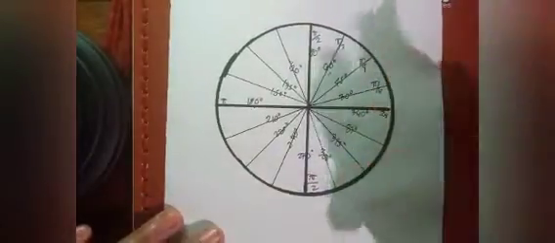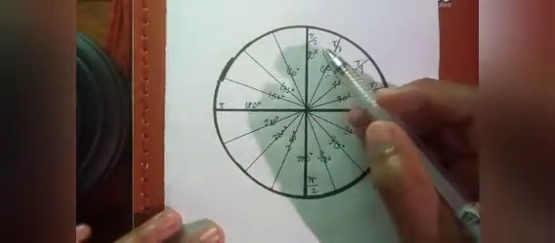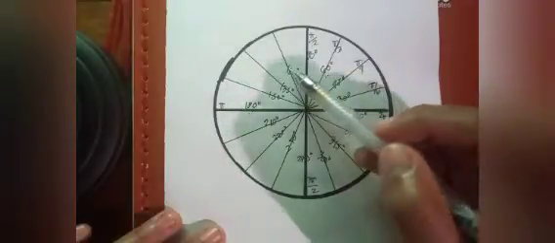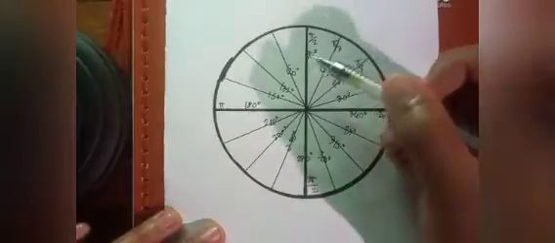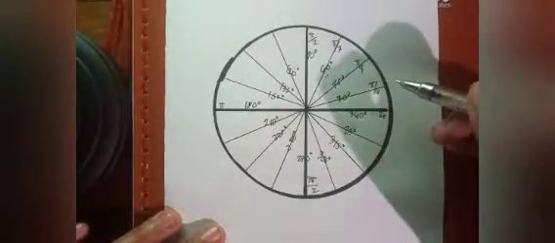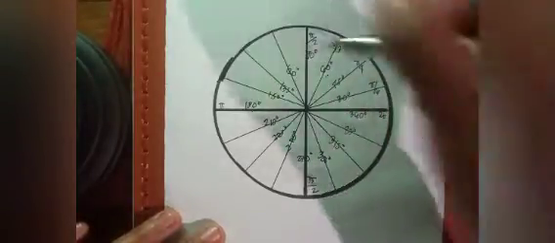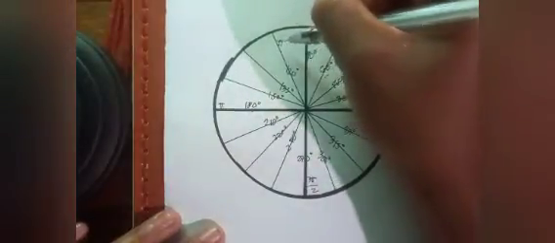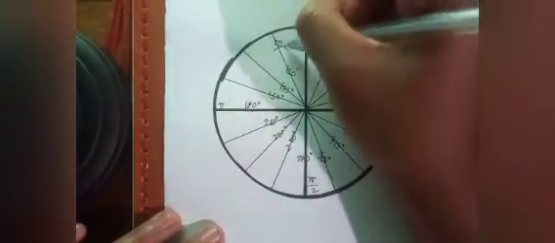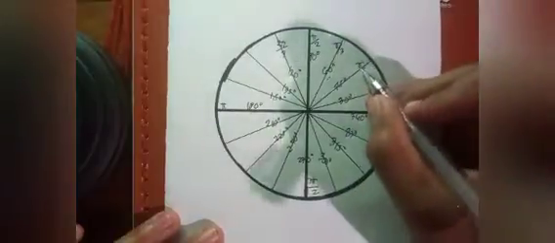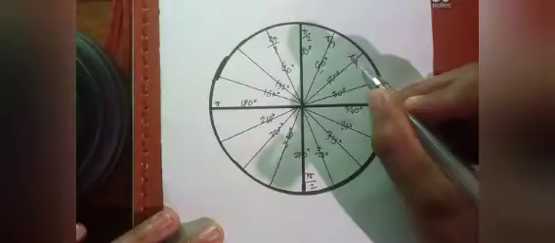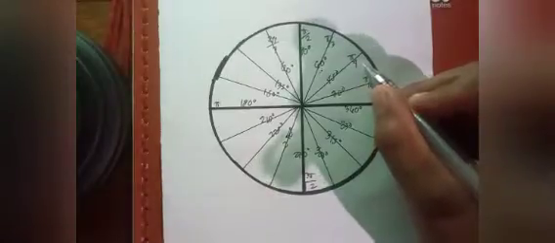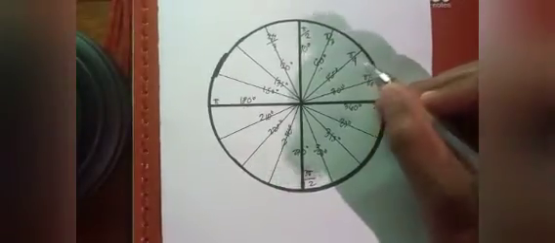To get quadrant 2, you subtract from pi. Pi minus pi over 3, we have 2 pi over 3. Then pi minus pi over 4, we have 3 pi over 4.